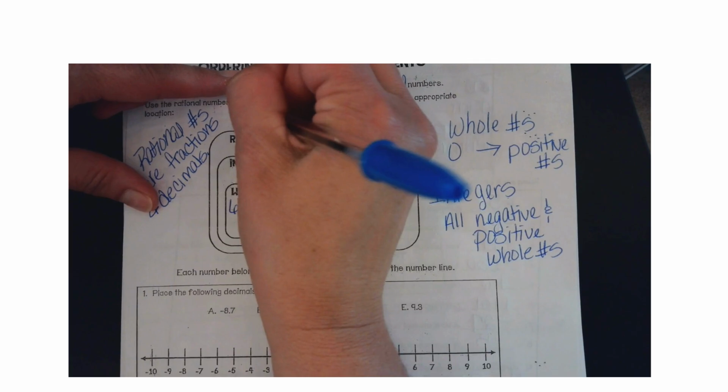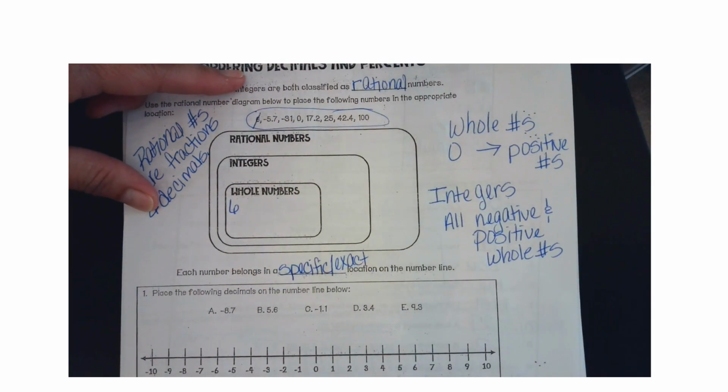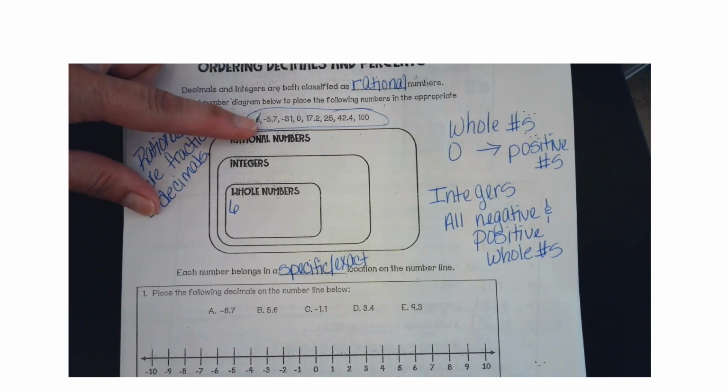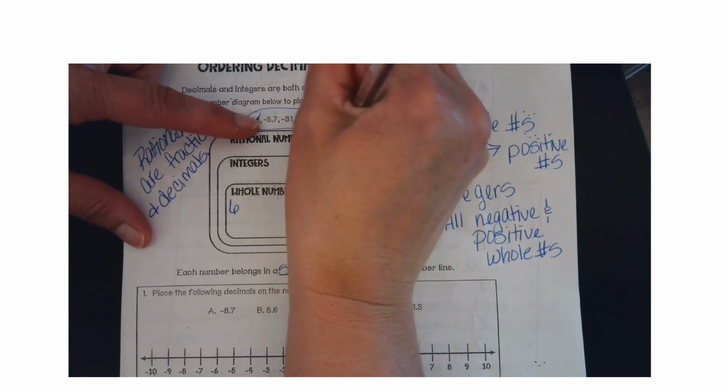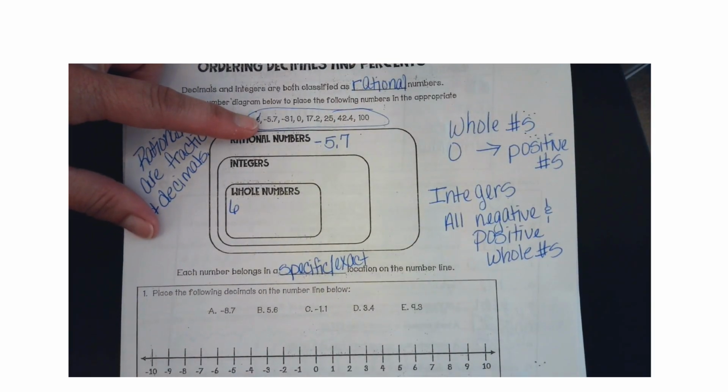Good. 6 is a whole number. I would highly recommend when you put one into its place, go ahead and mark through it so that you're not placing it again. All right, what about negative 5.7? Rational. Good, good, good. So negative 5.7 is a rational number.